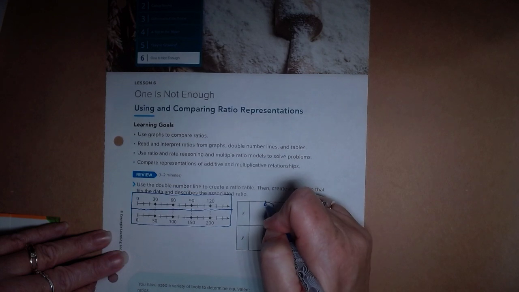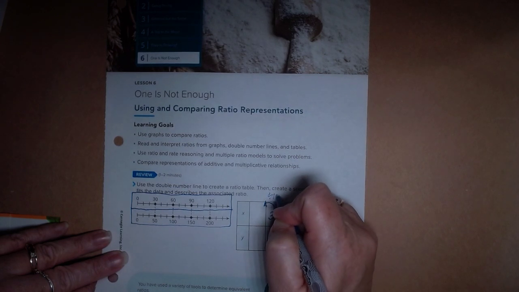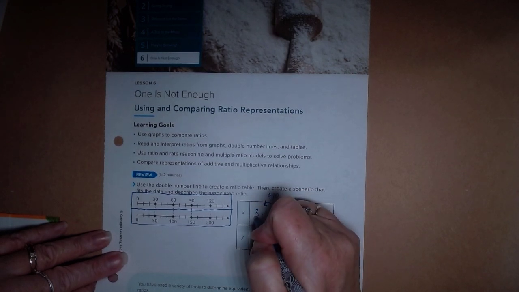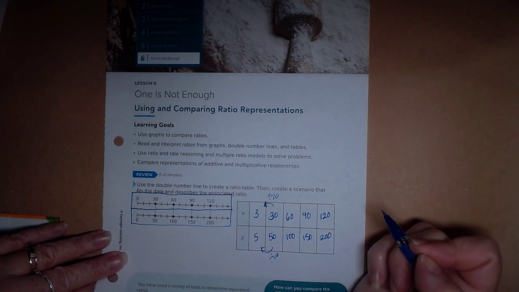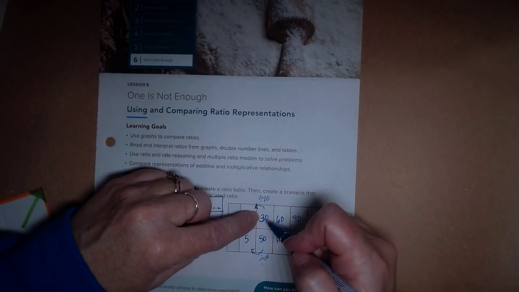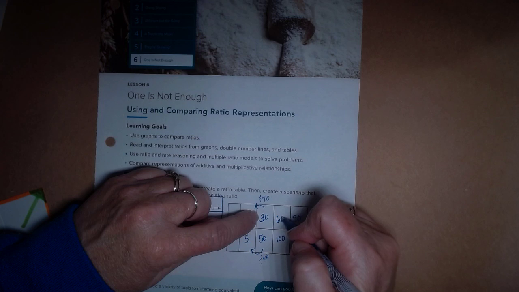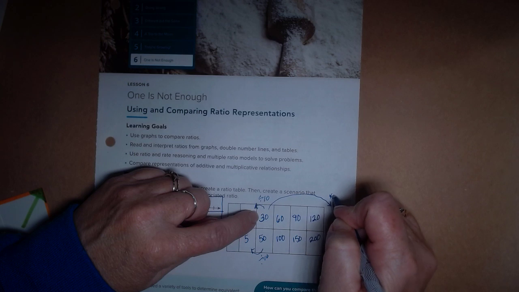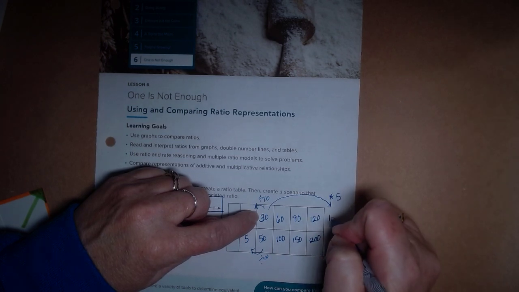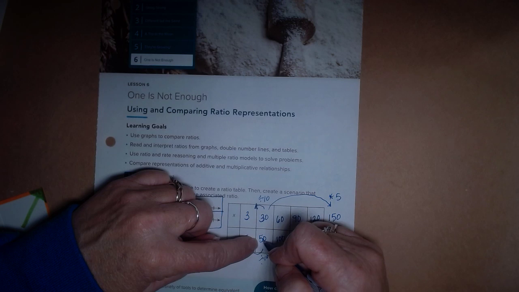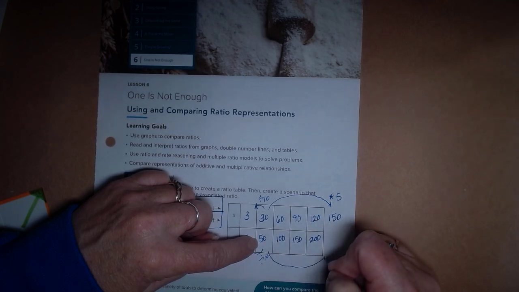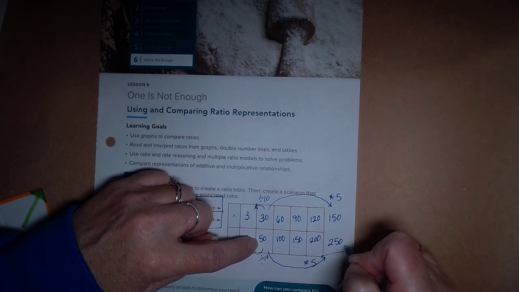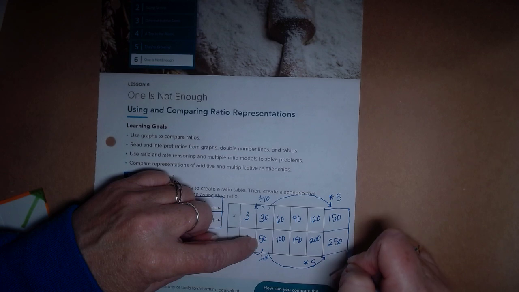These both end in 0, so I know they're both divisible by 10. So if I did a divide by 10 on each of these, I would have 3 and 5. I could go the other way, so maybe instead of multiplying 30 by 2, 3, 4, I could do times 5. I could add another part to my table. I could go out to 150. 50, again, times 5 would give us 250 if we extended our table this way.